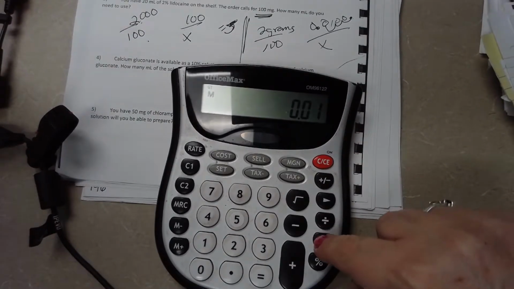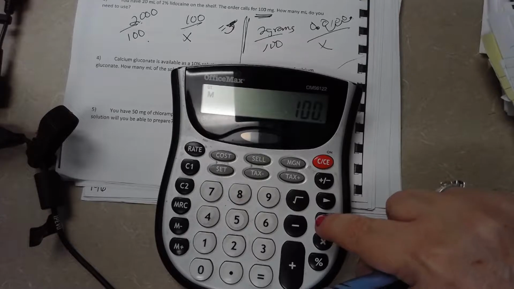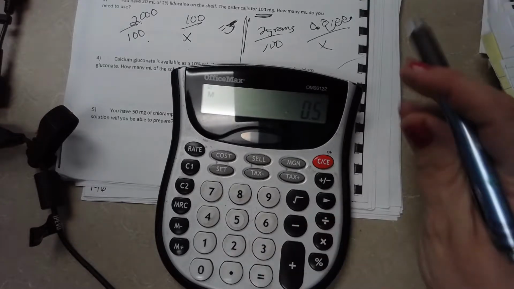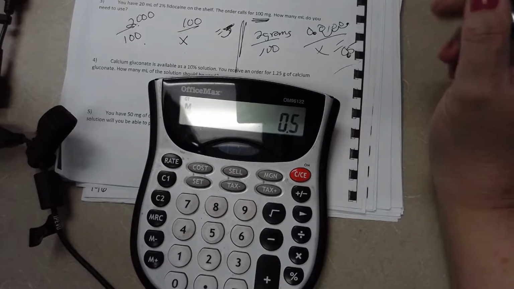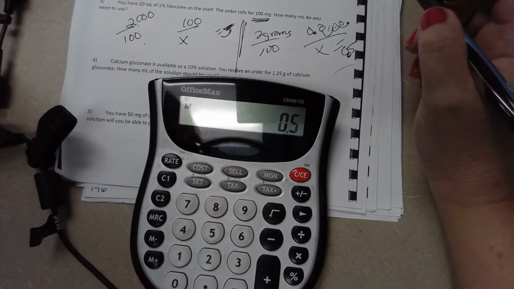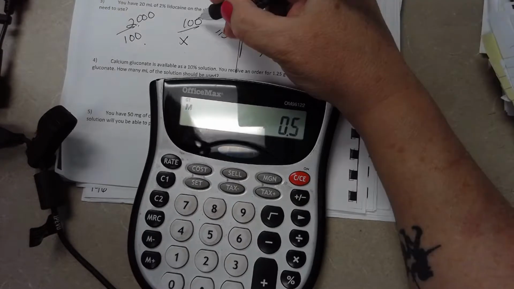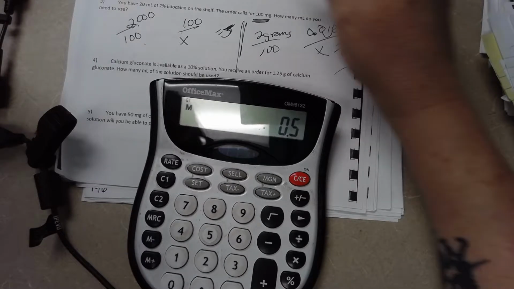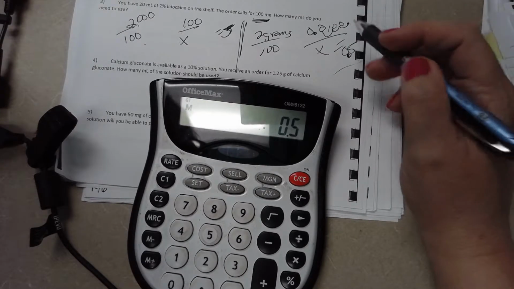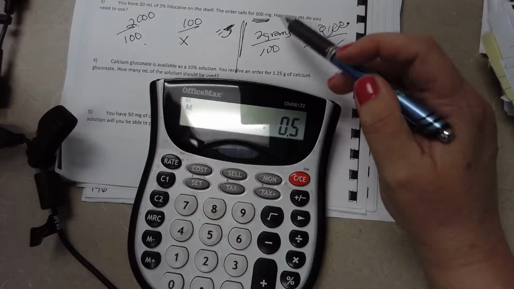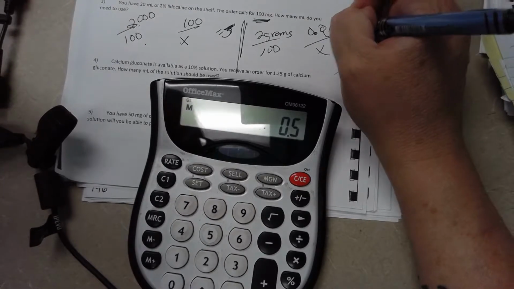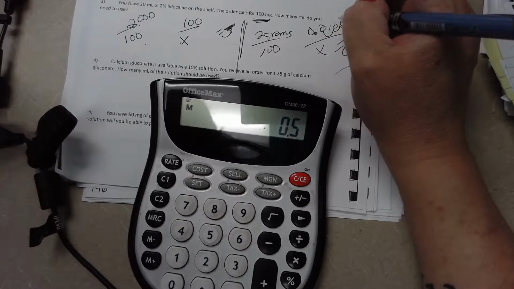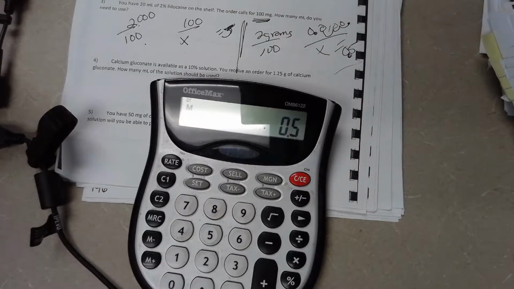0.01 times 100 divided by 2. And that gives us 0.5. And why is that not matching? I'm going to pause a minute, guys, figure this one out, and then I'll come right back.